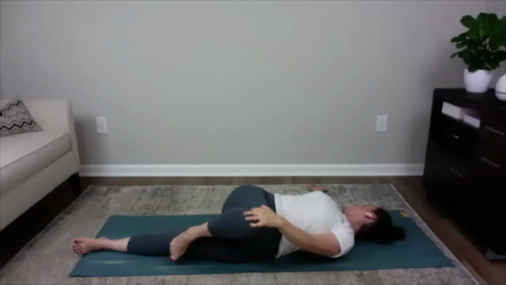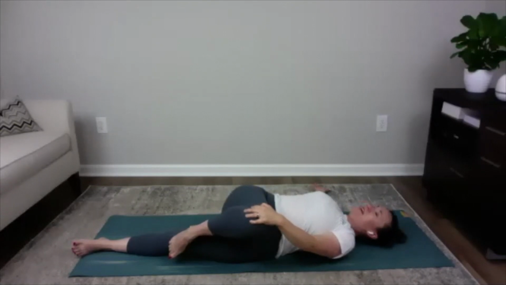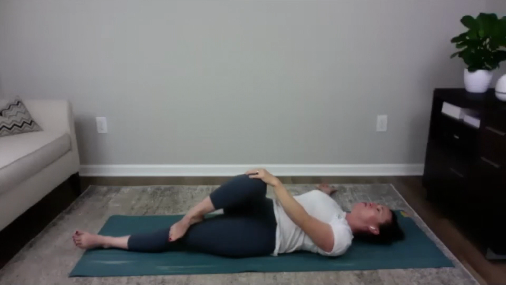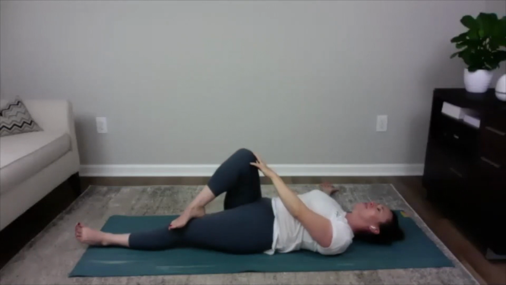Take a nice deep inhale into your belly, and then exhaling out. Deep inhale into the belly, and exhaling out. Gently bringing your head back to the center. Start at your shoulder blade first. Start to lower the shoulder blade, then the rib cage, then the low back, then the pelvis.